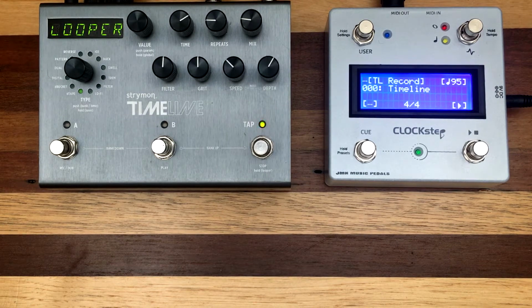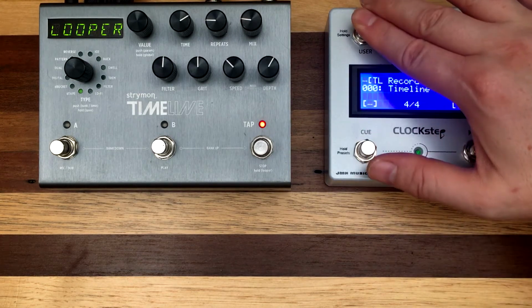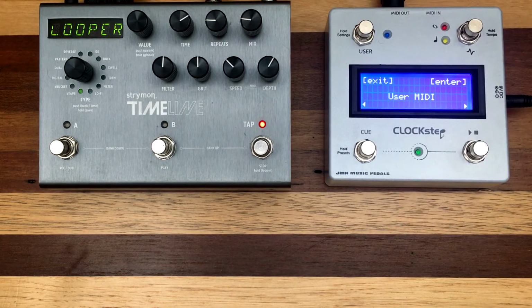We can store and name each new MIDI command as a user MIDI setting in CLOCKstep. This only needs to be done once. User MIDI becomes reusable throughout all presets.